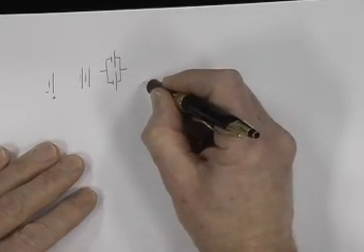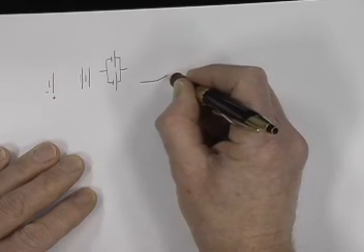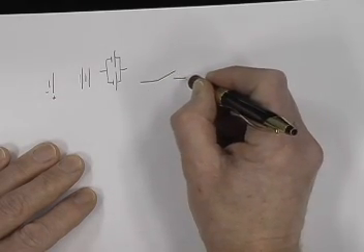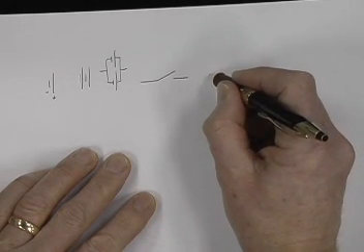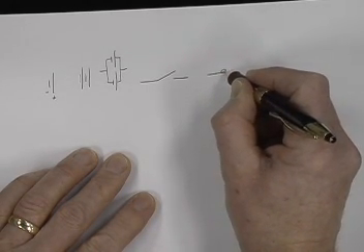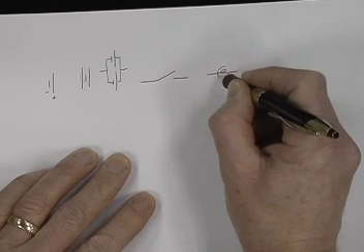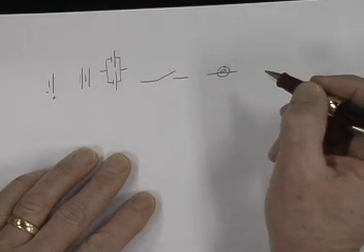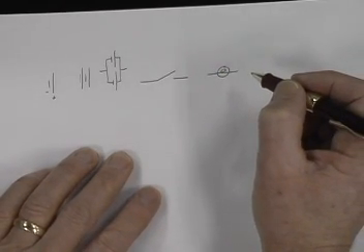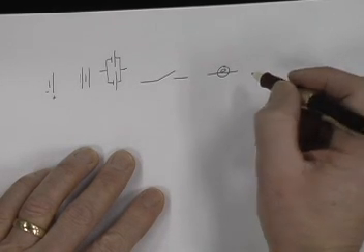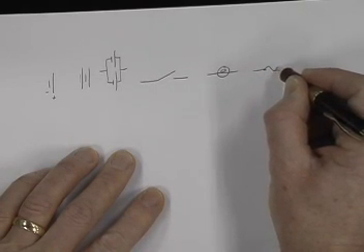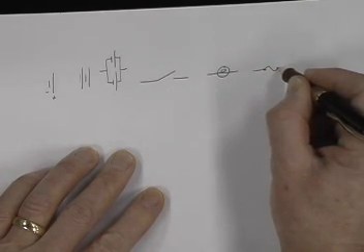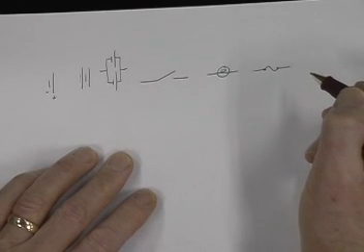A switch is represented by a break in the line. A light bulb would be represented by a little loop which represents the filament, and we surround that with a circle to represent the light bulb, and then the fuse is represented by a squiggly line with a dot at either end going into the circuit.